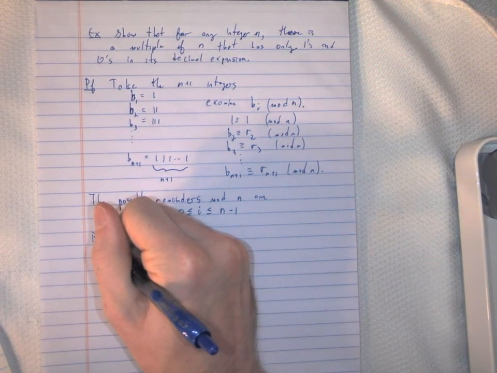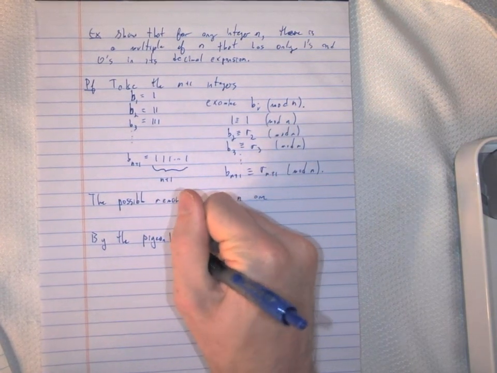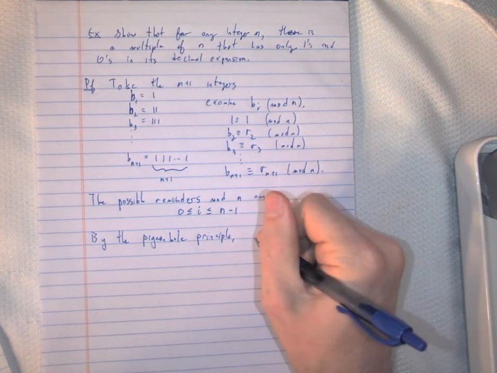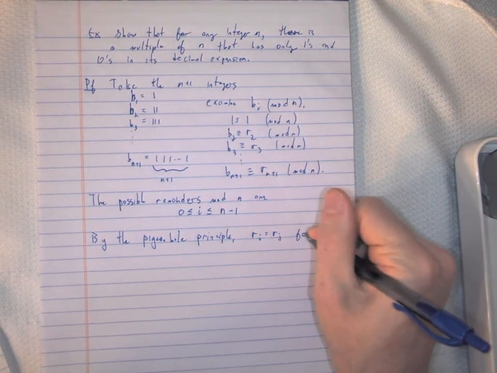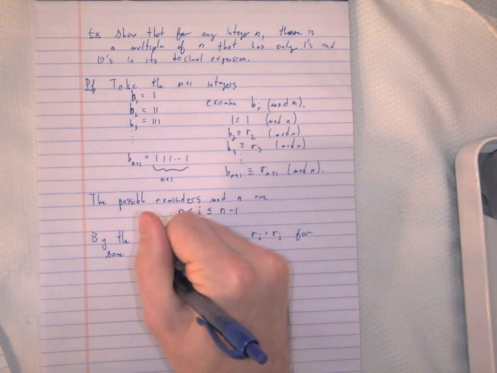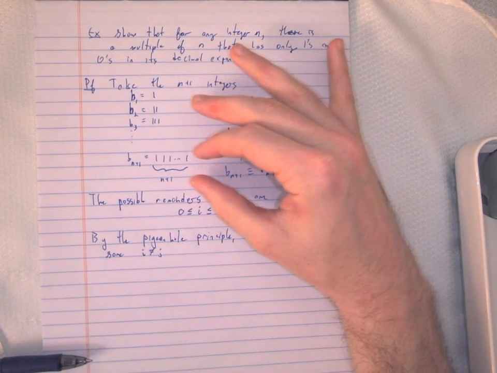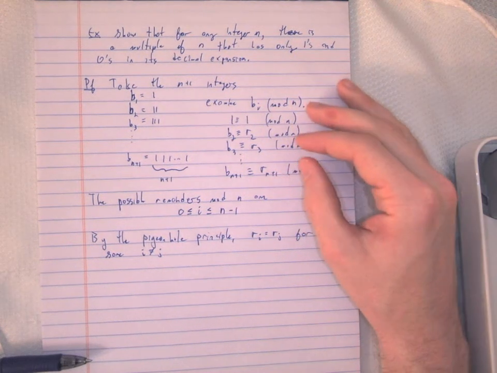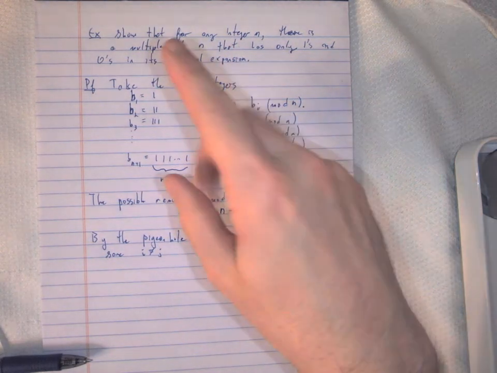By the pigeonhole principle, I must have ri equal to rj for some i not equal to j. In other words, if I make a list of n plus 1 things and look at their remainders mod n, two of them have to be the same, because there are only n possible remainders and I've got n plus 1 numbers.